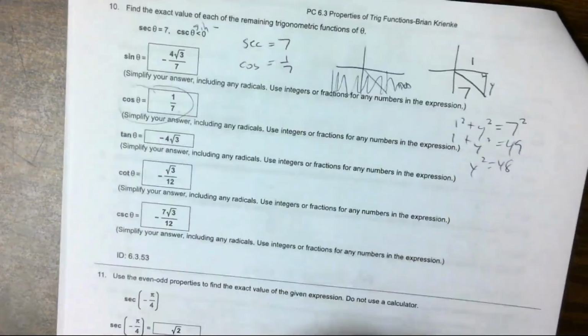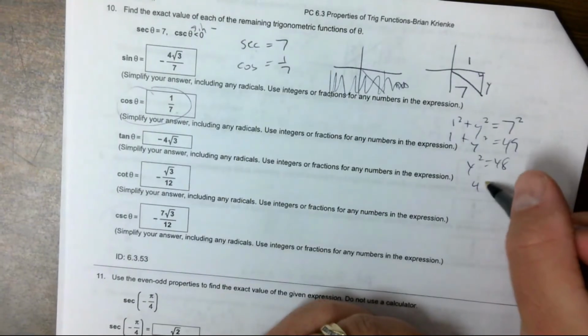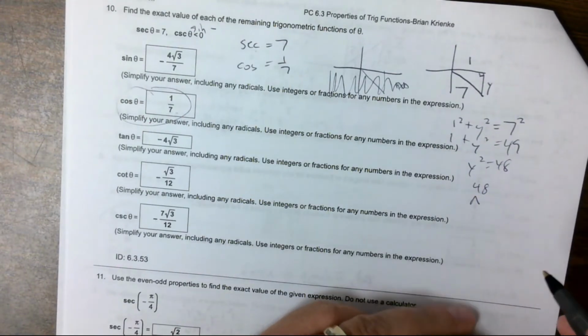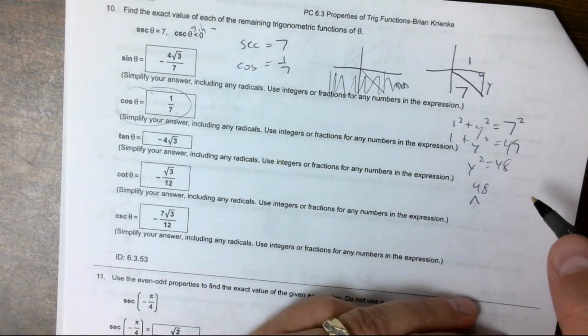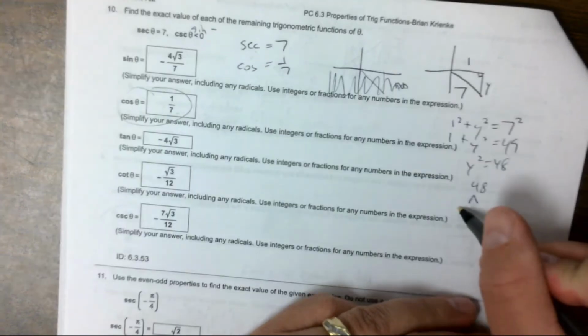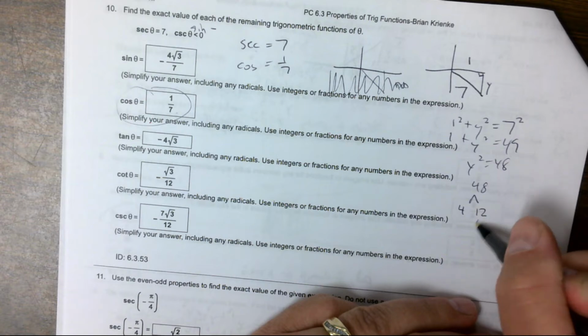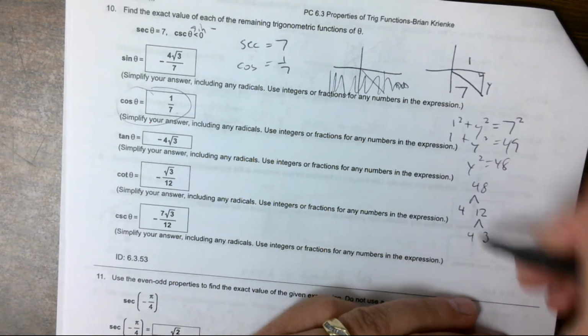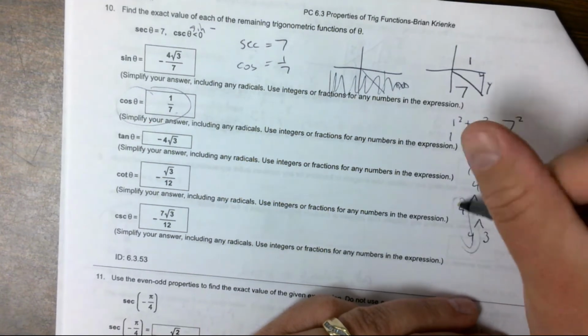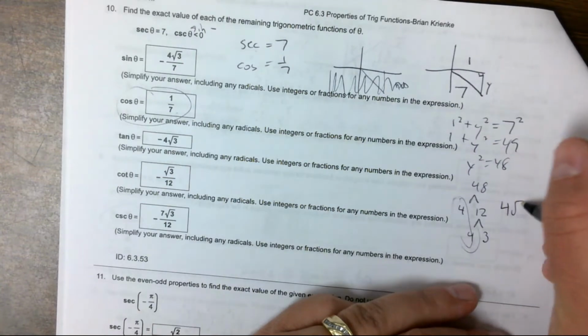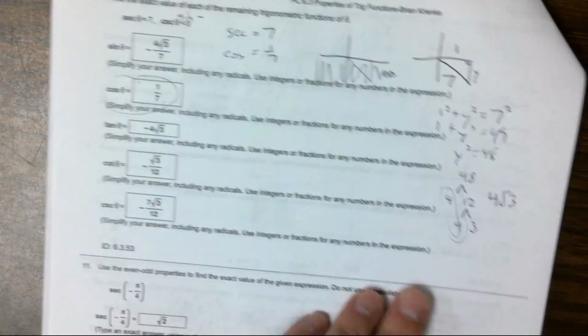Now, when you have a number like 48, you're going to want to split it up. We can say 4 times 12, and then we can say 4 times 3. And so that's a pair of 4s, and so it's 4 square root of 3. That's the easiest way.